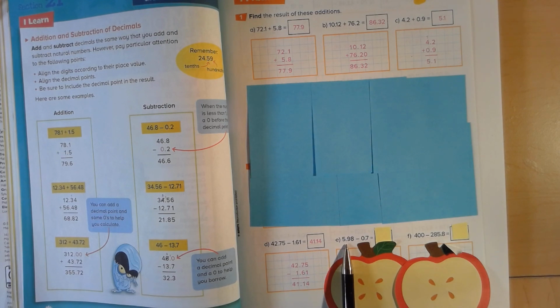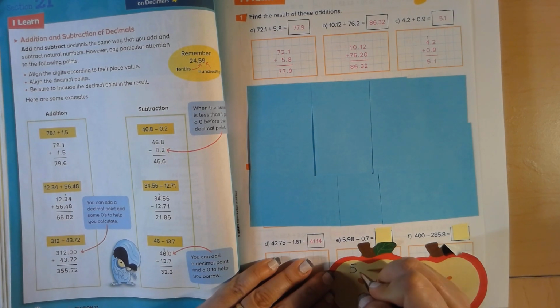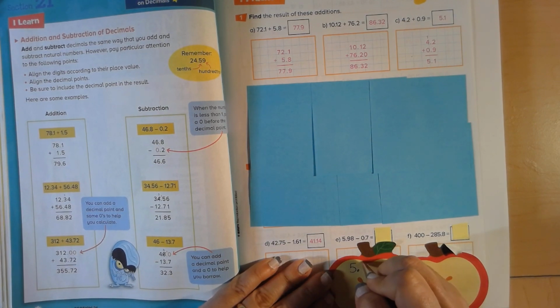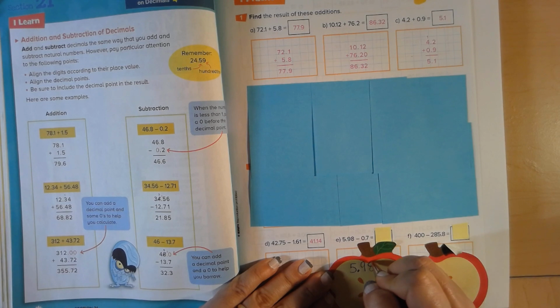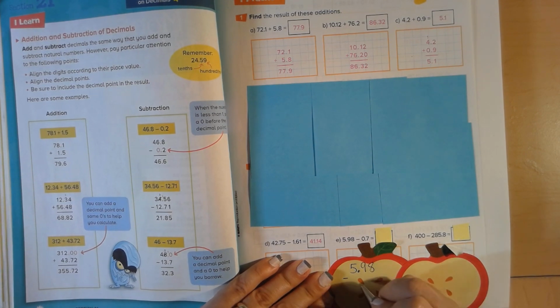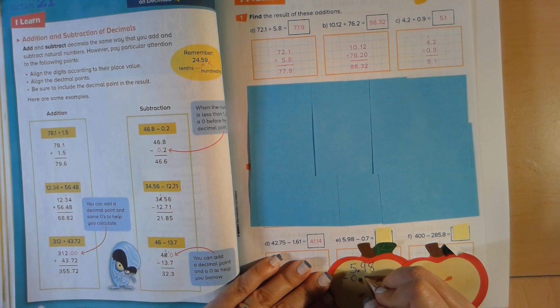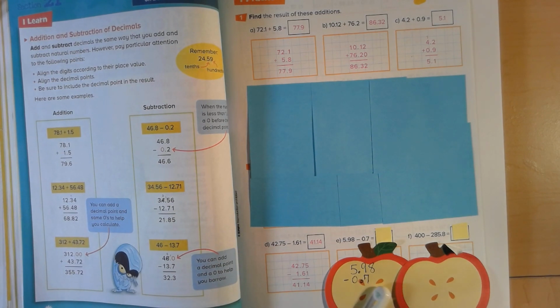5 decimal point 98. Take away 0 decimal point 7. Let's line up our numbers. 5 decimal point 98. Take away, I'm going to put my decimal point, 0 in my ones column, 7 in my tenths column, but I'm missing a spot.